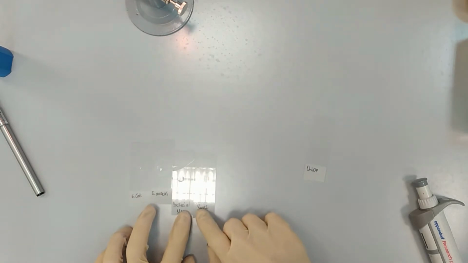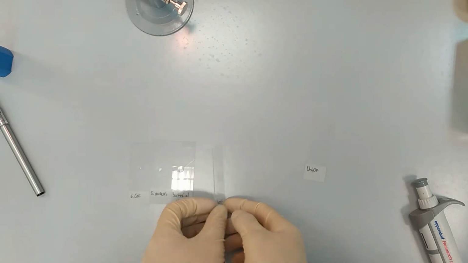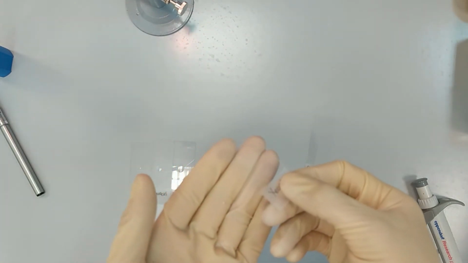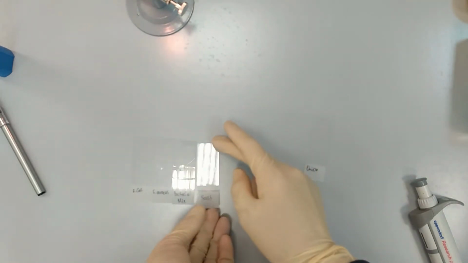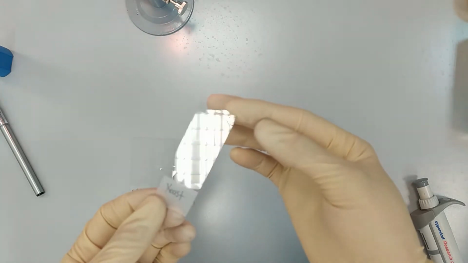So as you can see, yeast is already fine to go, and it is dried out. As you can see now, the yeast sample is already dried out, so we can heat fix it.